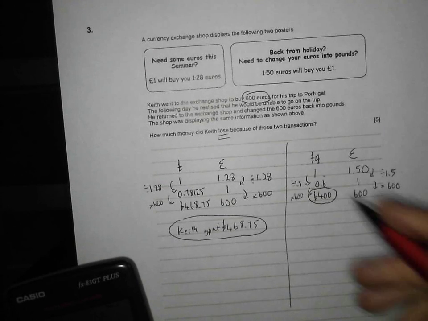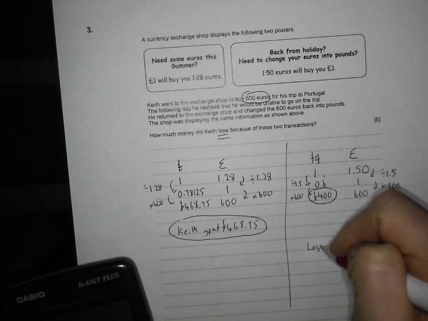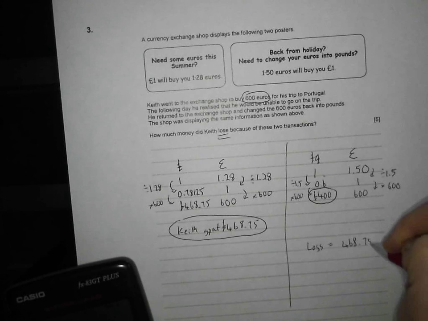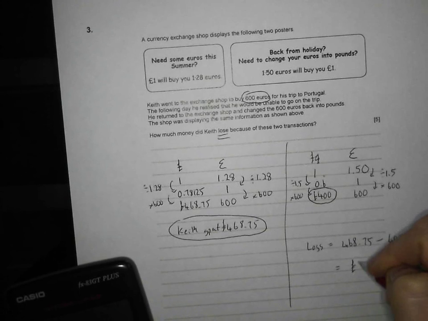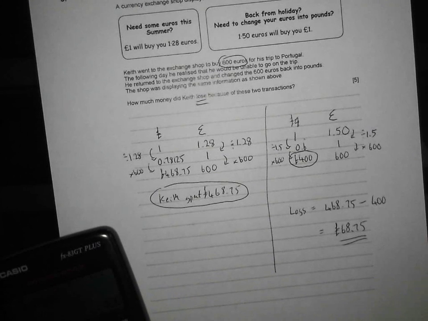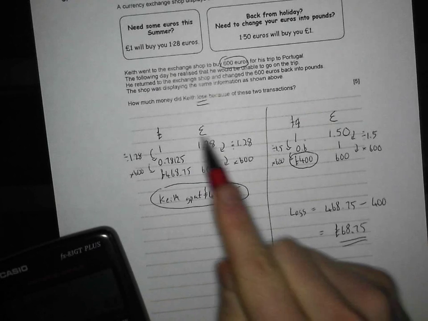So Keith's loss is going to be equal to his £468.75 he initially changed, take off his £400 that he's got back, and we don't need a calculator for that. Poor Keith, due to commissions and all that kind of stuff, has ended up losing £68.75. But this way of setting things out, I'm a huge fan of.